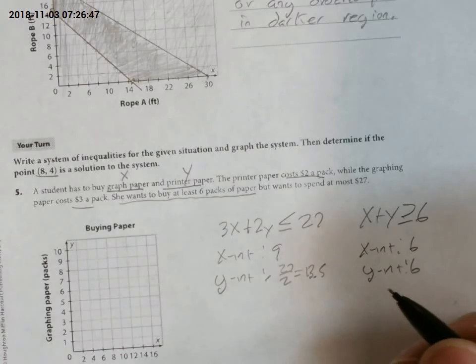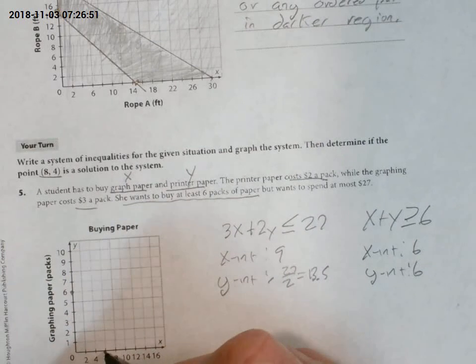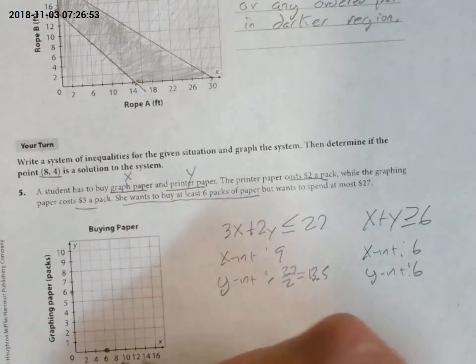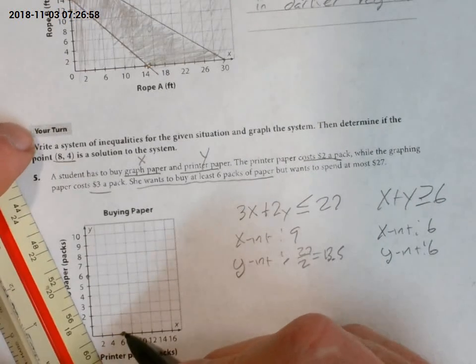And here we go. Let's get our 6 and 6 first. It's right here and right here. And I'm going to connect those two.